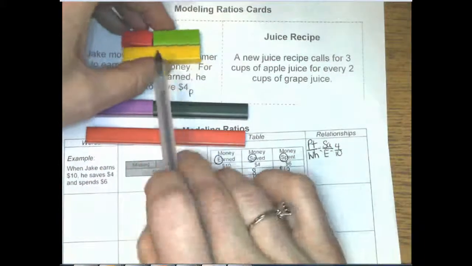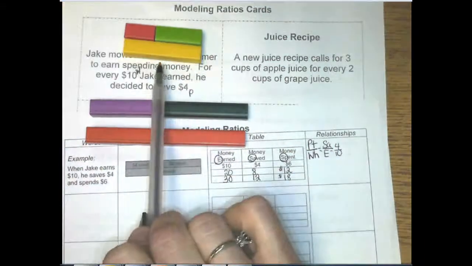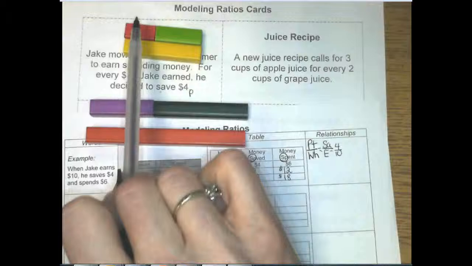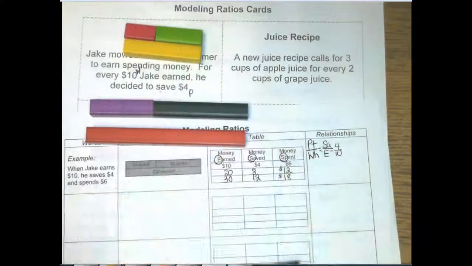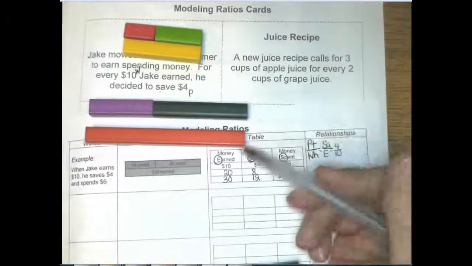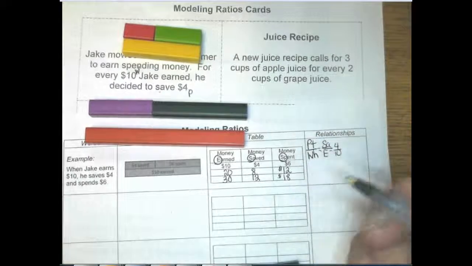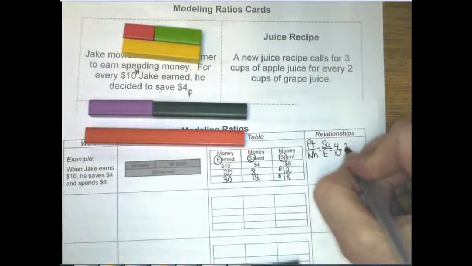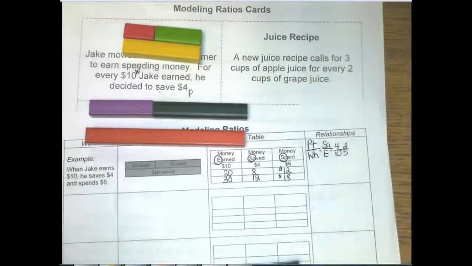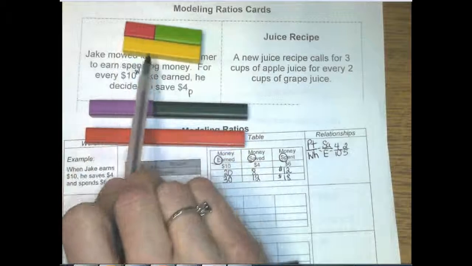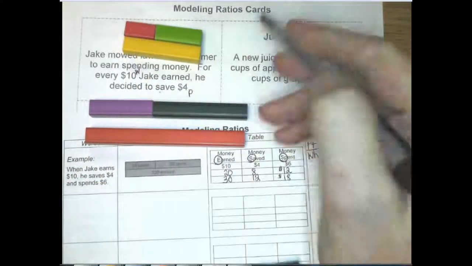So would this be an equivalent ratio? I took this and took half of it, or divided by 2. I took this and divided by 2, and I took this and divided by 2. Do I still have the same ratio? Do I still have that multiplicative thinking? And the answer is yes, I still have that multiplicative thinking. So we can say that it is also 2 to 5, 2 to 5 saved, okay?